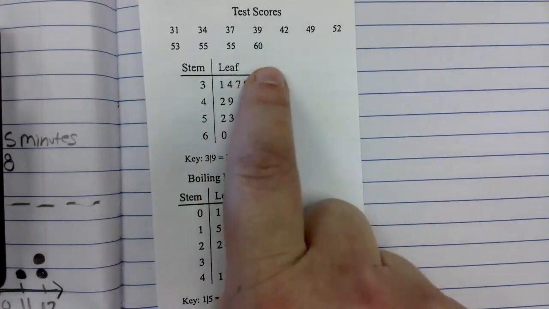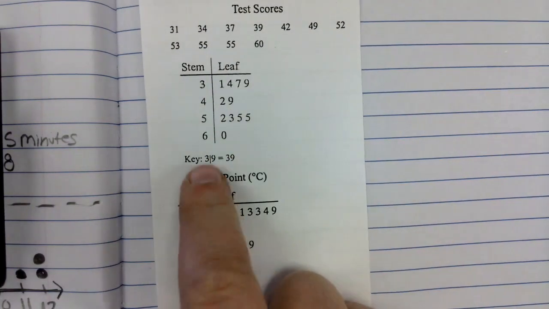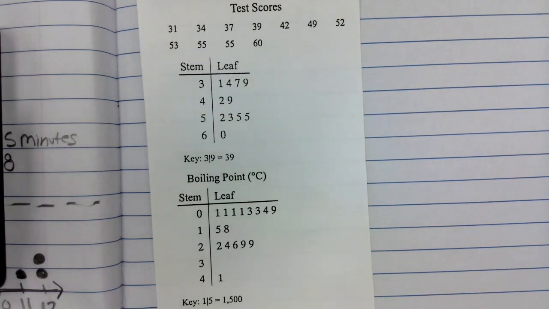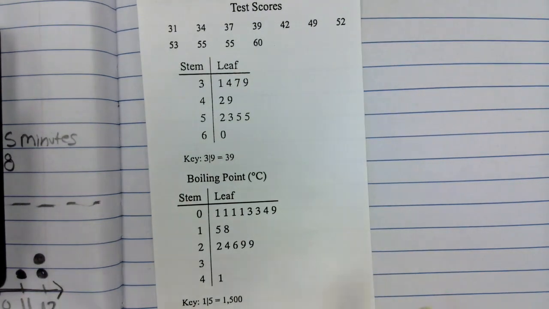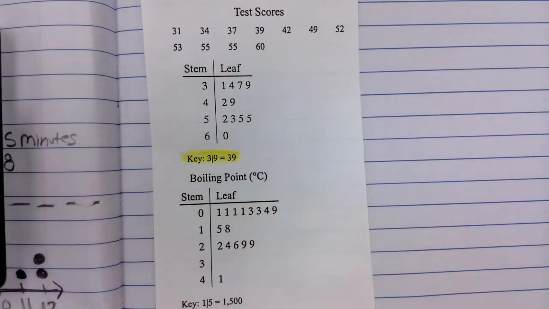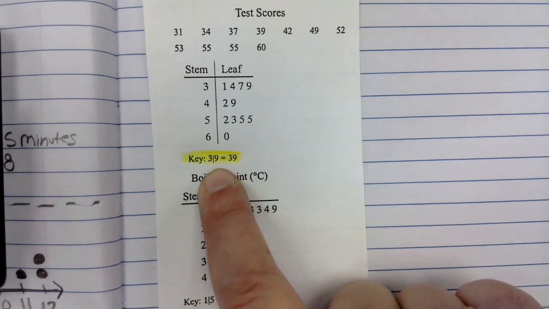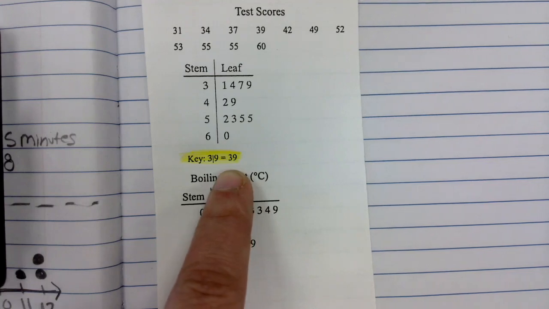But if we're not given that data, where we don't see all of those points, we really have to take a look at our key. So I'm going to just highlight that. Alright, so our key means 3, 9 is 39. So in 39, what does the 3 represent? What place value? The tens. So our stem is the tens spot. And 9 represents the what spot? The ones.